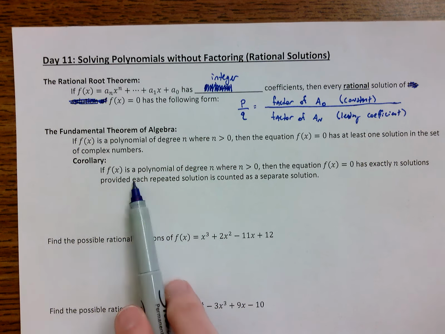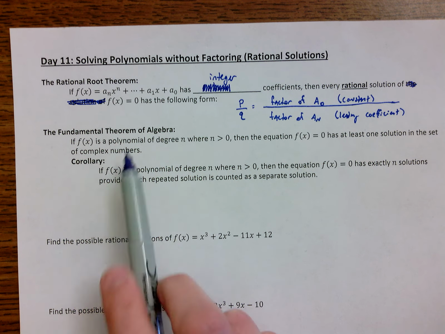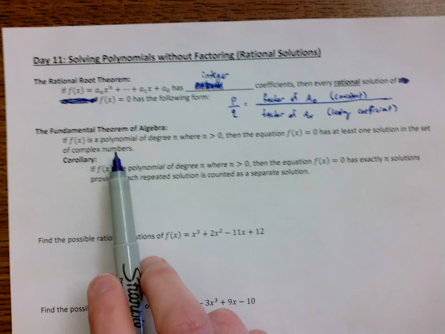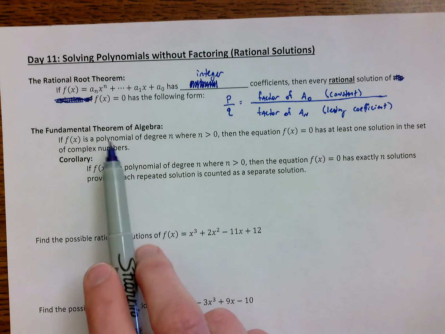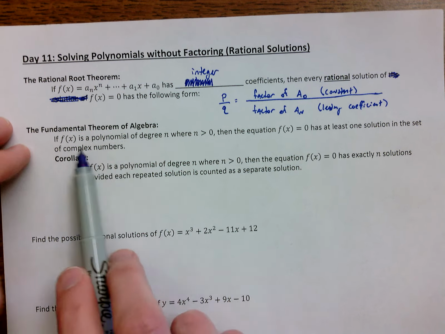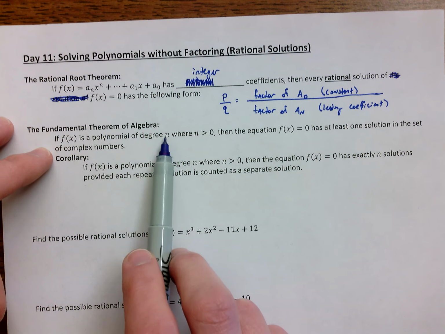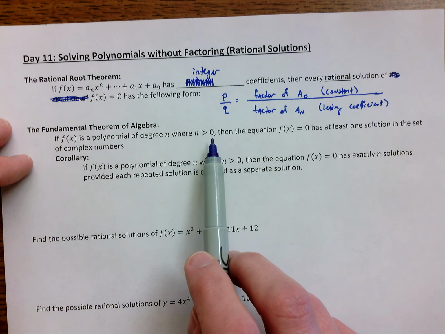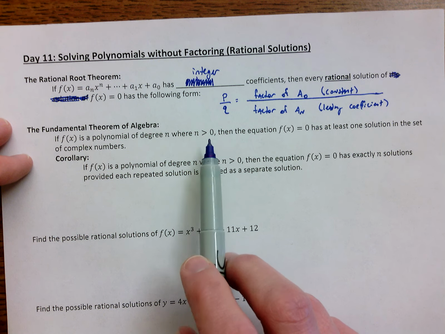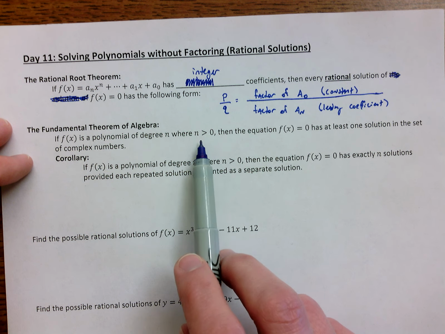One more thing that I want to talk about, a theorem and a corollary. The fundamental theorem of algebra, we've been talking about this. And although I've been saying it's the fundamental theorem of algebra, we've technically been talking about a corollary to it. So I just want to go over what the difference is. So f of x is a polynomial of degree n, where n is greater than 0. That just means technically the number 3 is a polynomial because it's 3 times x to the 0, but it's kind of trivial. So we're saying you've got to have at least degree 1. It's going to be at least a linear equation.